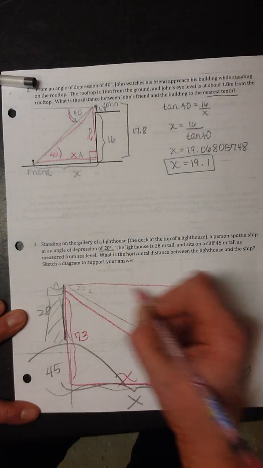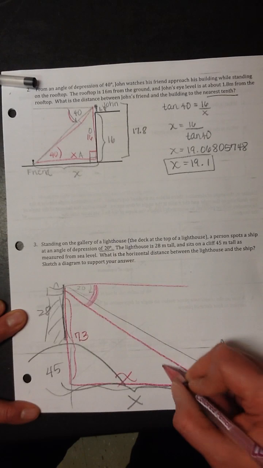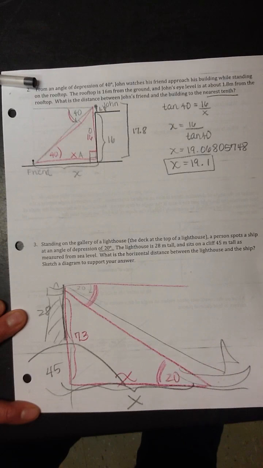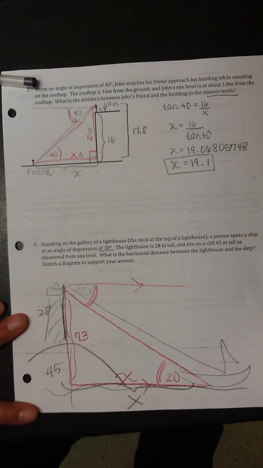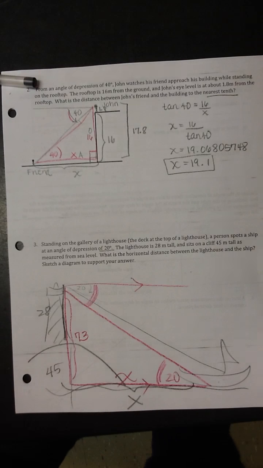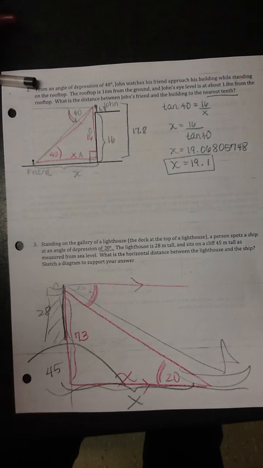And this angle of depression that's right here, I can transfer down here so it's inside my triangle. Line of sight and the water level are parallel. The angles of 20 are the alternate interior angles.